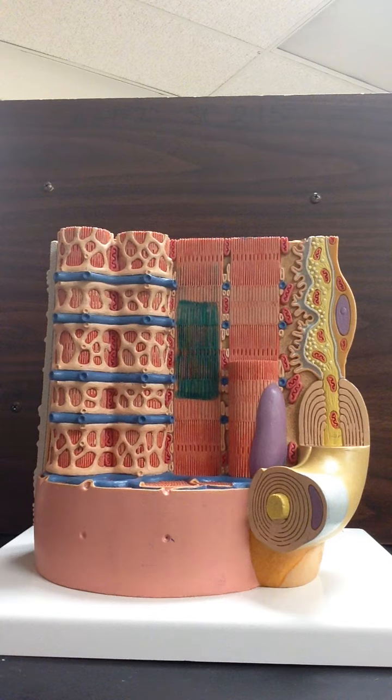This video will be covering the structure of a single muscle cell. So the term muscle cell is the same as the term myofiber, muscle fiber, and myocyte. So all four of those terms are interchangeable to describe a single muscle cell.